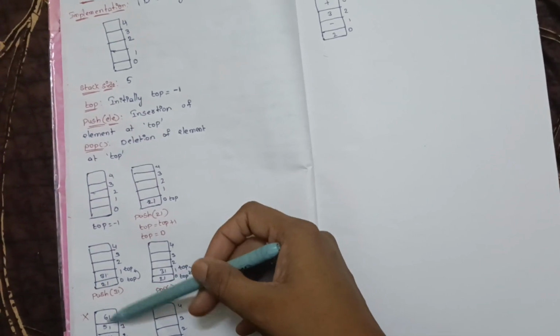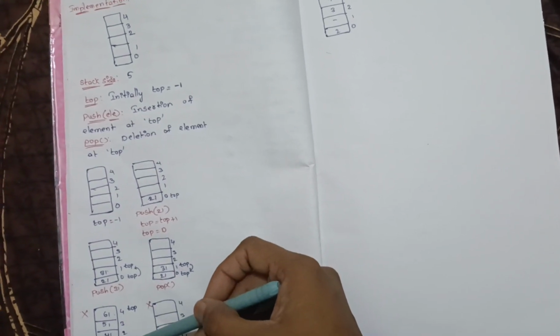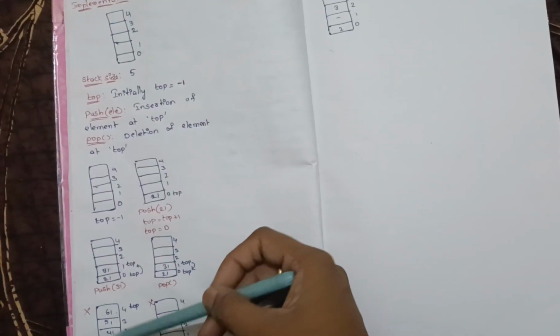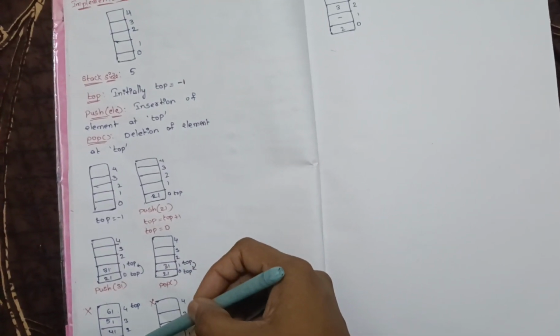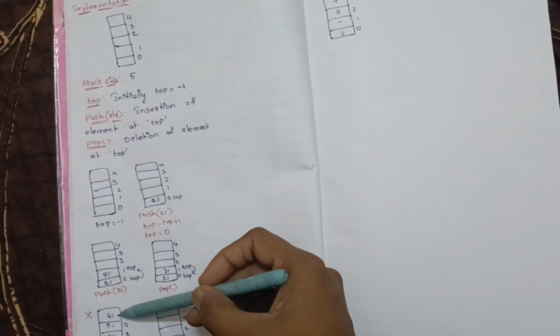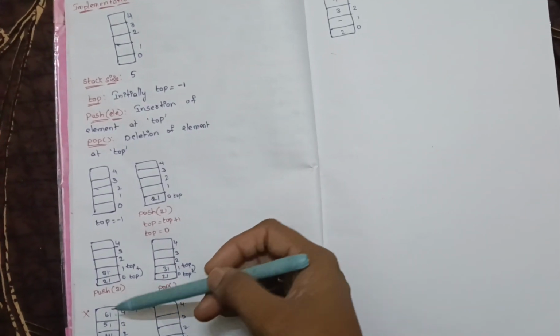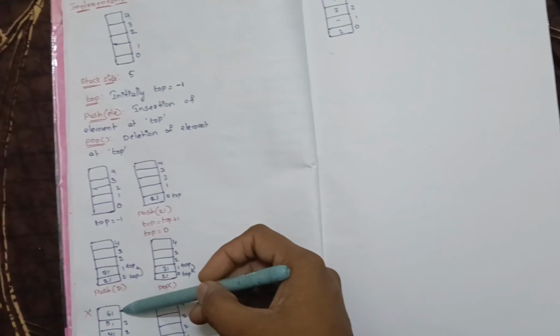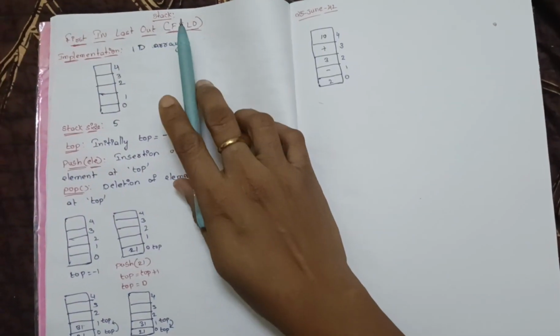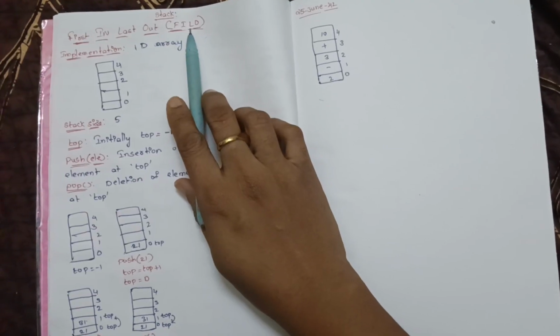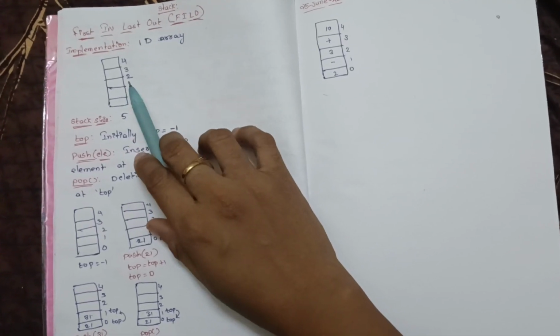When you are trying to delete the elements, whichever element was pushed into the stack first, we are able to pop that at the last. That means we have to delete the element which is at the top first. That means we have to implement this mannerism on our 1D array.